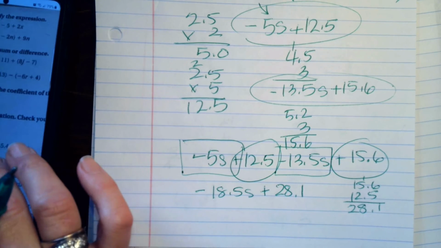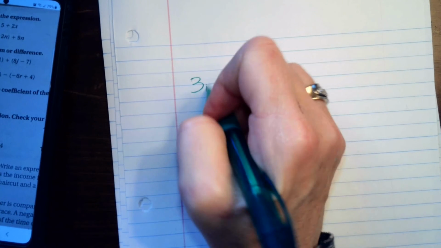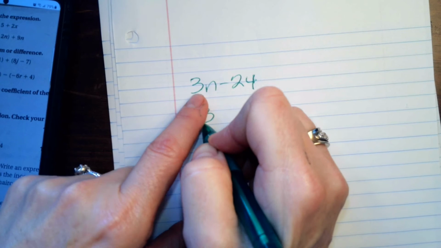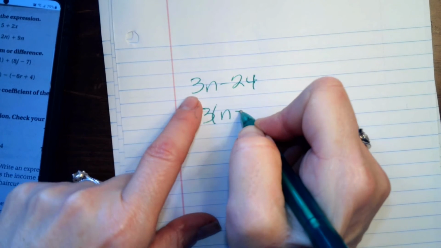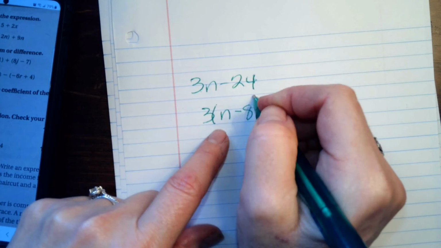Okay. So factoring out the coefficient, 3 is the common thing that happens in 3n minus 24, right? So 3 goes into n, and then 24 divided by 3 is 8.